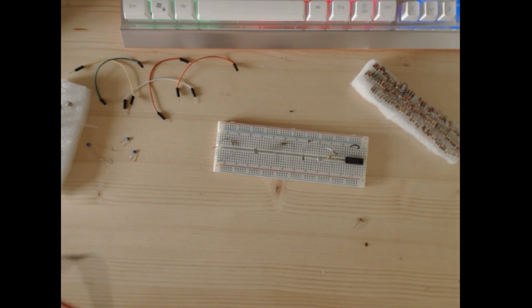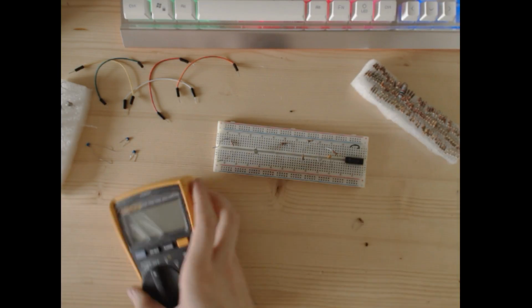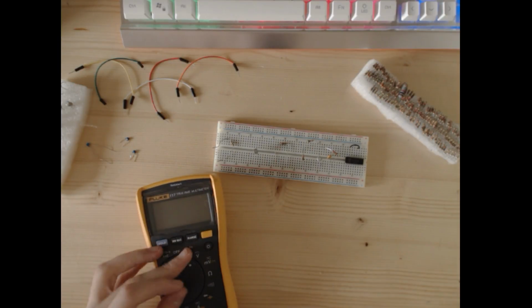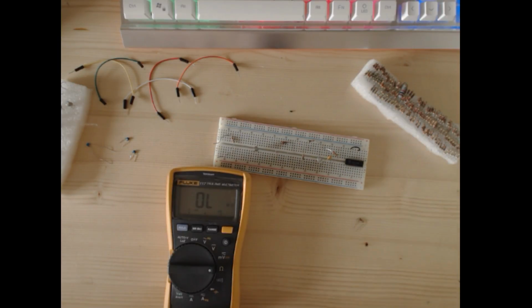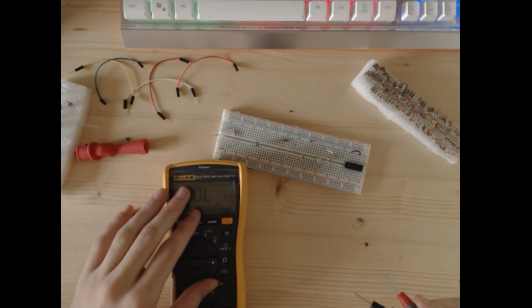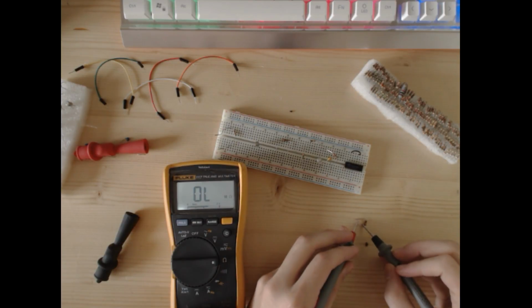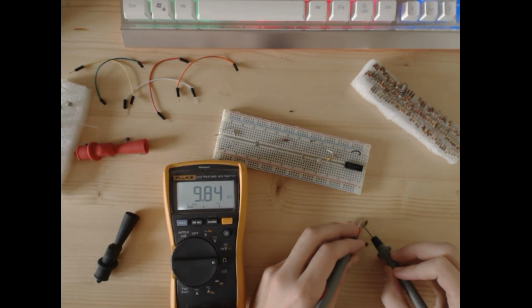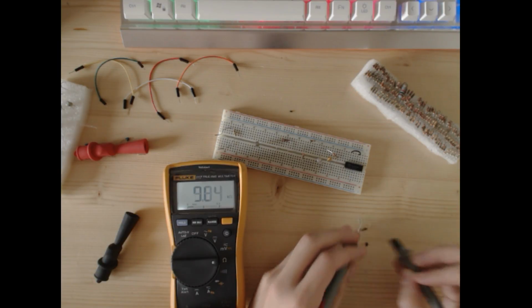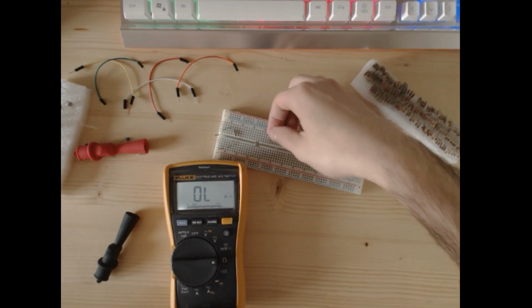To prove it, set this to resistance. 9.4K. So this is right.